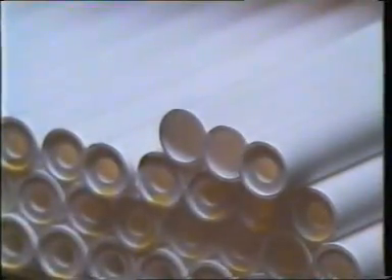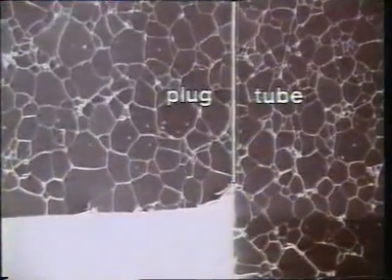During the sintering process, the boundary between the tube and the plug disappears as the grain structure becomes continuous. This sintering stage takes place in hydrogen at 1800 degrees Celsius.